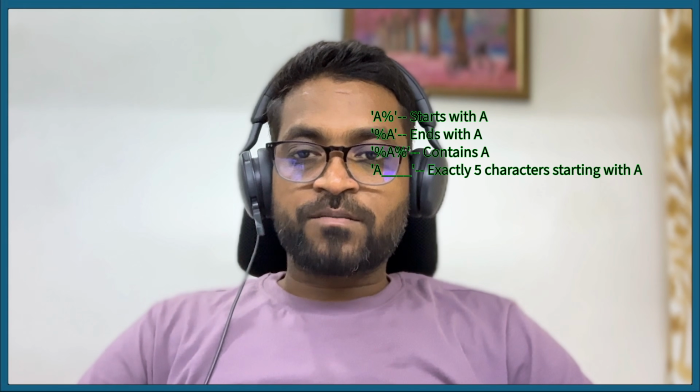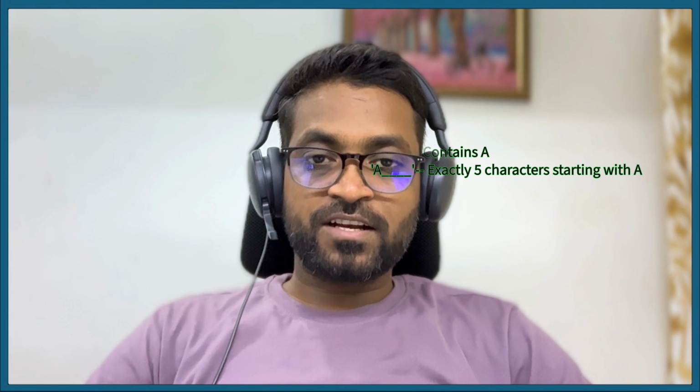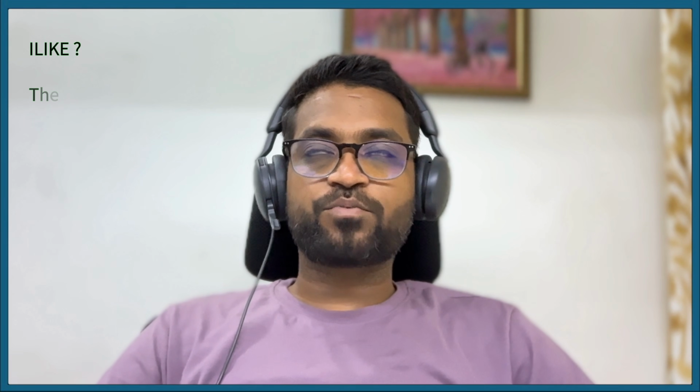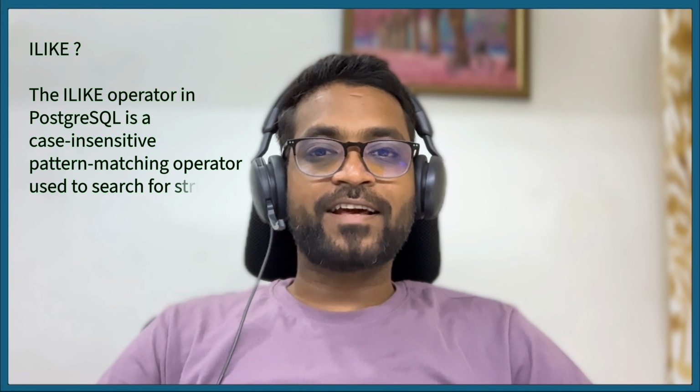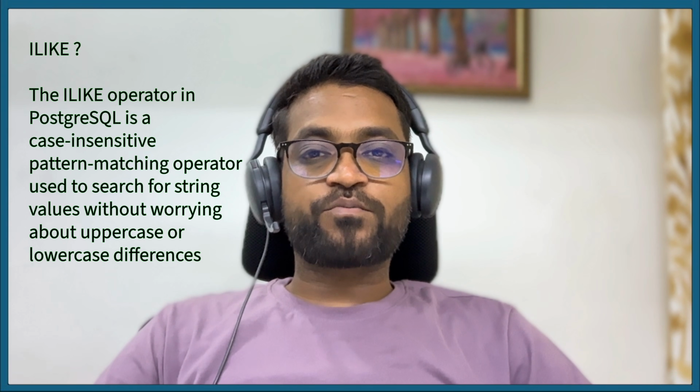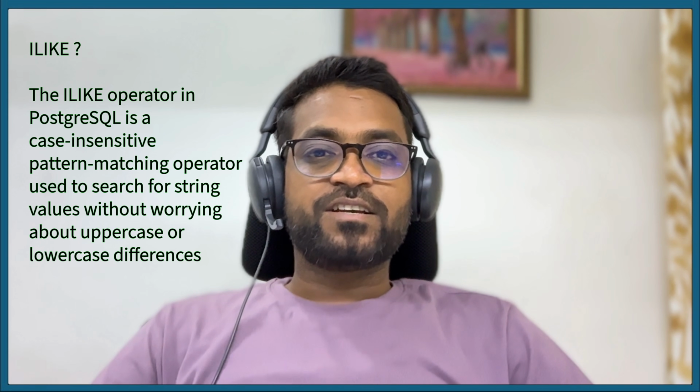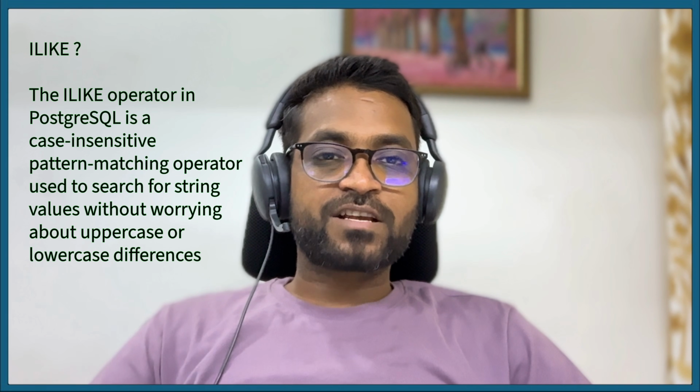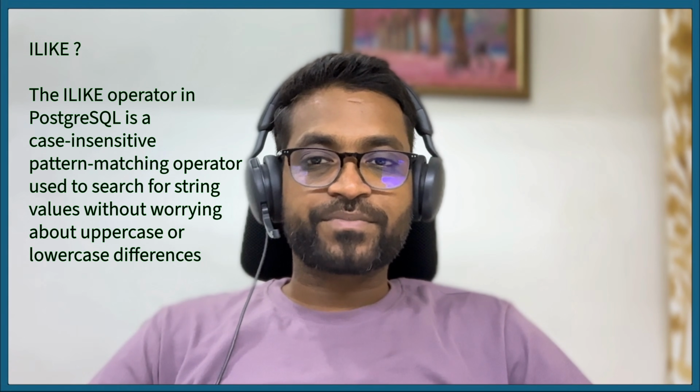Now that we have learned about the LIKE operator, let's talk about one of its powerful alternatives in PostgreSQL, called ILIKE. The LIKE operator performs a case sensitive search, which means it treats uppercase and lowercase differently.